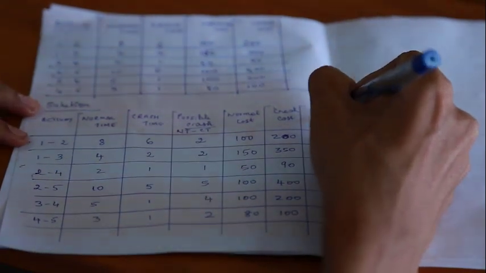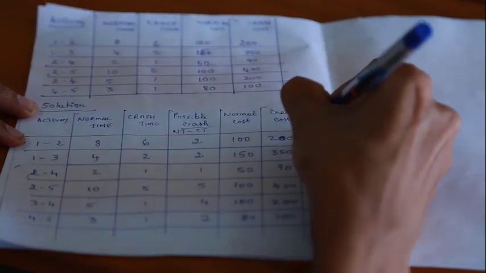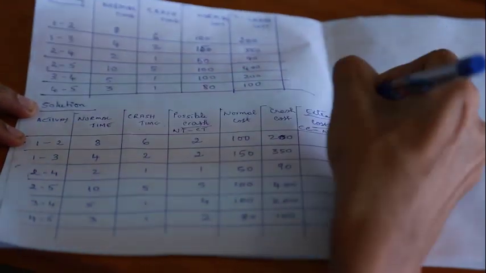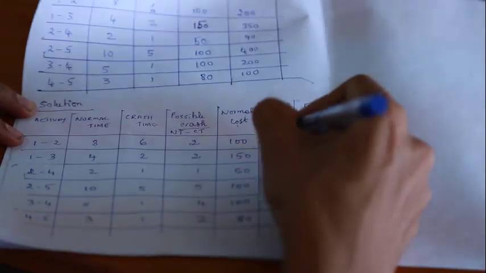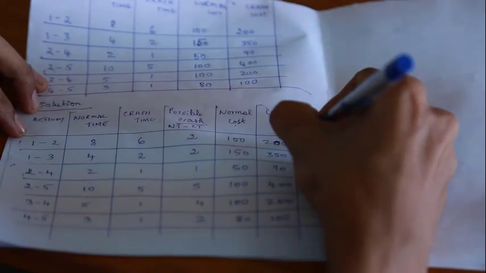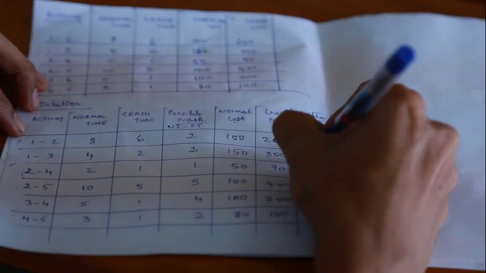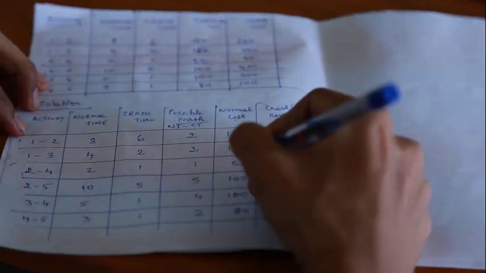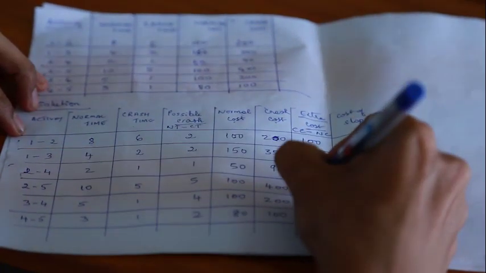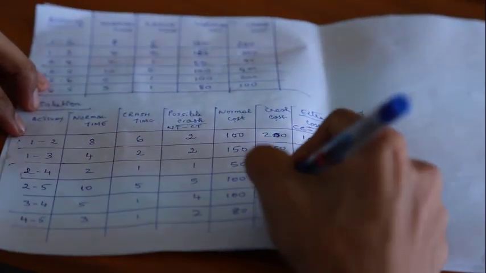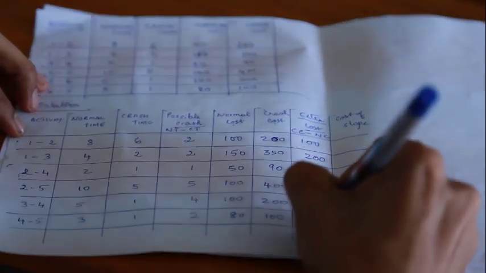Now we'll have to find out the extra cost. Extra cost is crash cost minus the normal cost, which is 200 minus 100 is 100, 350 minus 150 is 200, 90 minus 50 is 40, 400 minus 100 is 300, 200 minus 100 is 100, 100 minus 80 is 20.